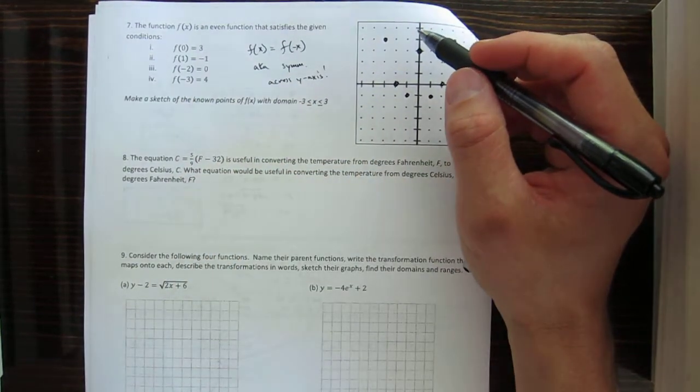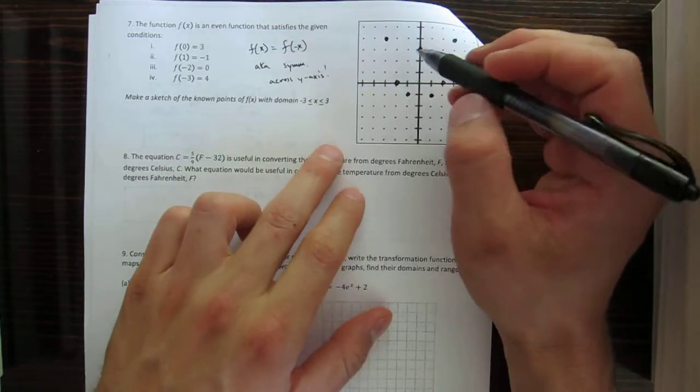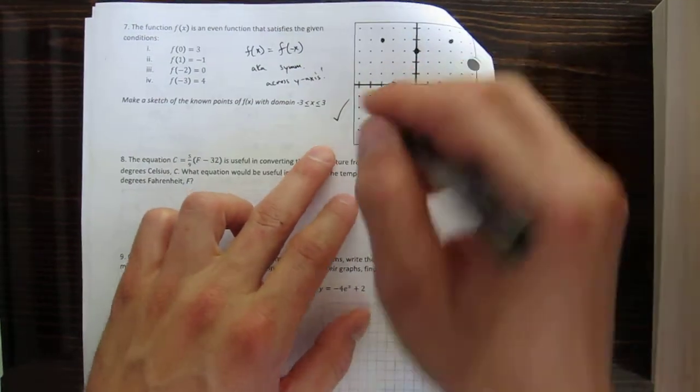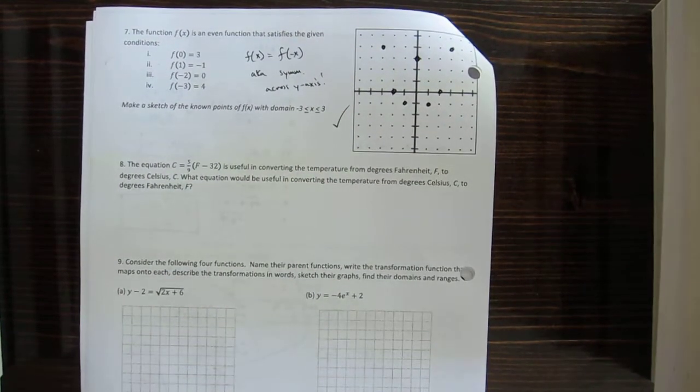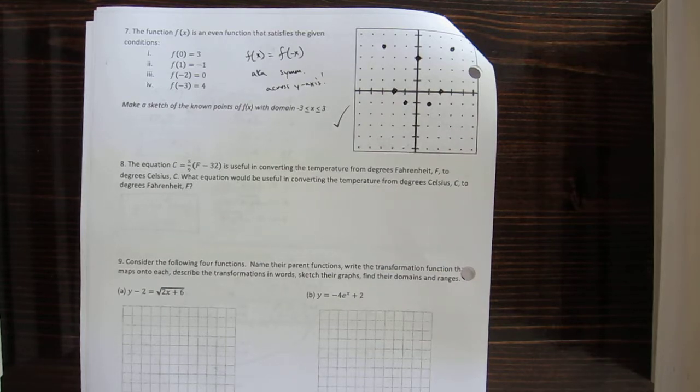It says make a sketch of the known points of f of x with domain -3 to 3. That would be the sketch of the known points of f of x. I graphed all the ones they gave me, and then I simply reflected them across the y-axis because it is even.